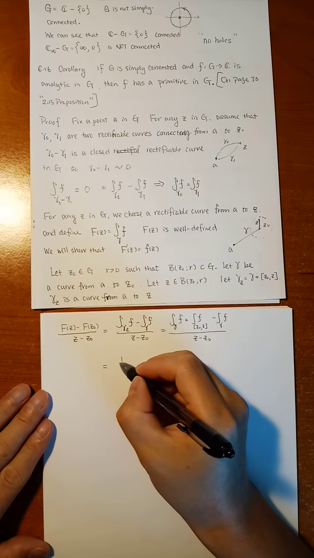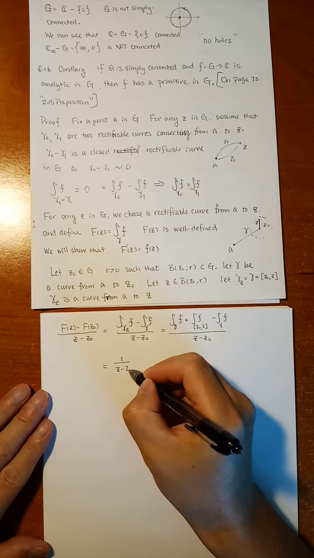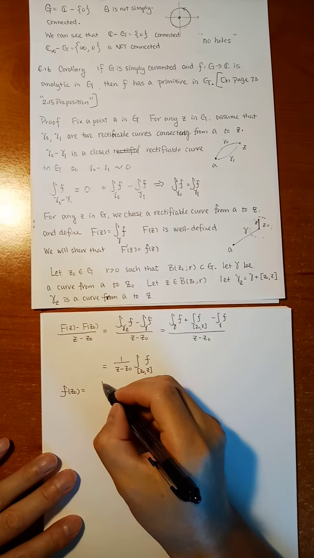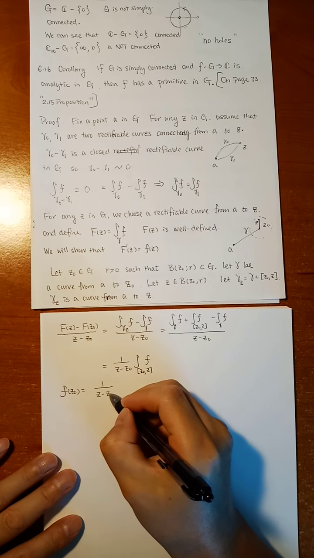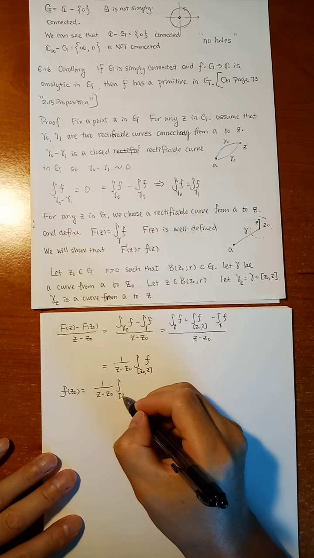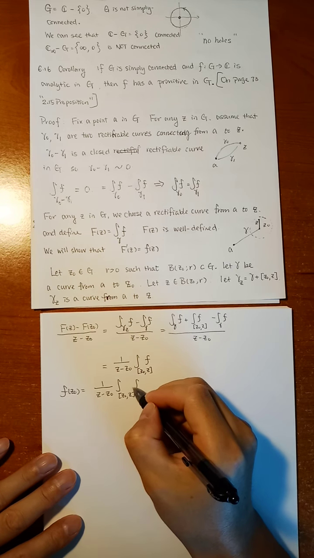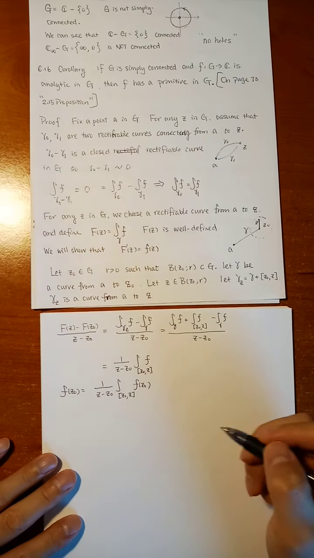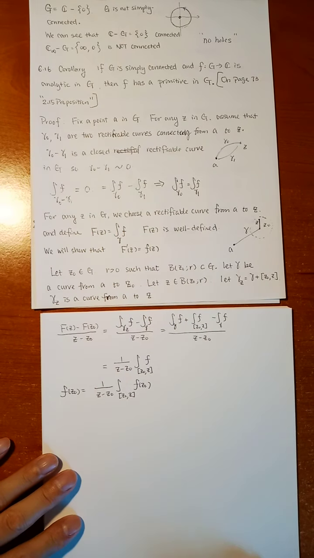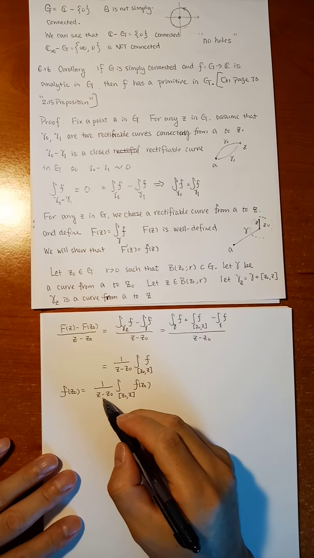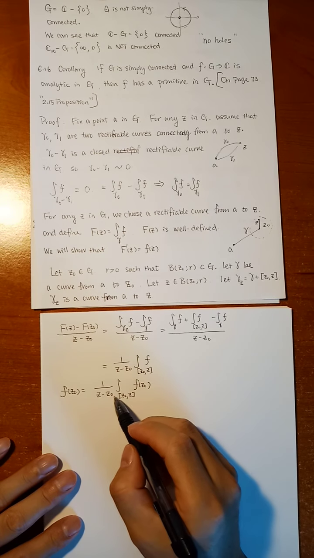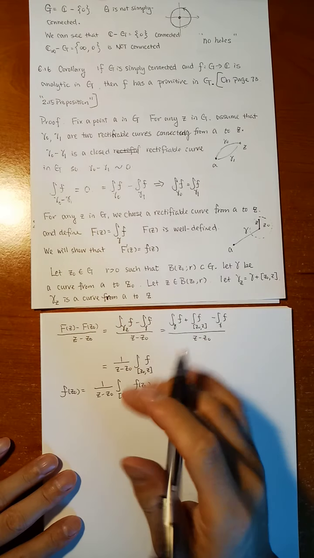So it is 1 over z minus z0 times the integral of f(z) minus f(z0), if you want, you can write it this way. Here f(z0) is a constant number. So you integrate a constant, you get the segment, and the segment has length, the modulus, of z minus z0.